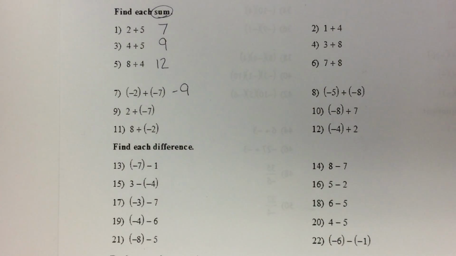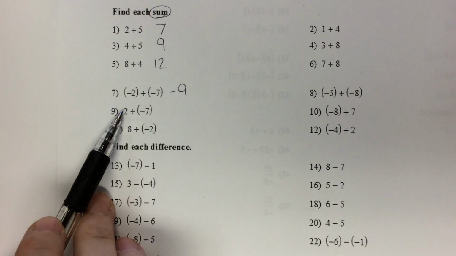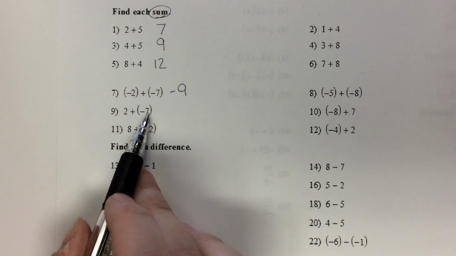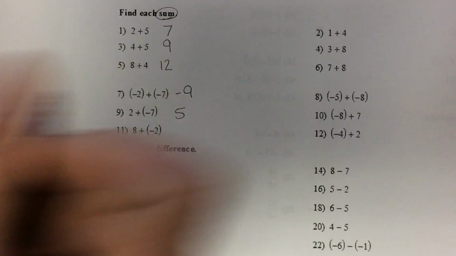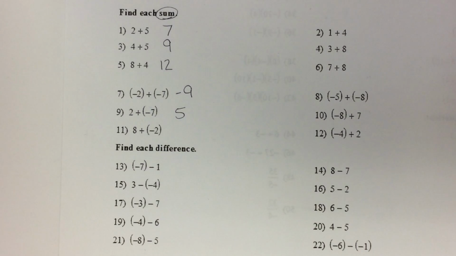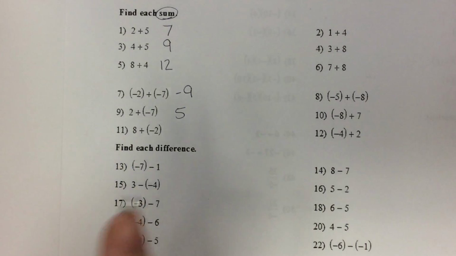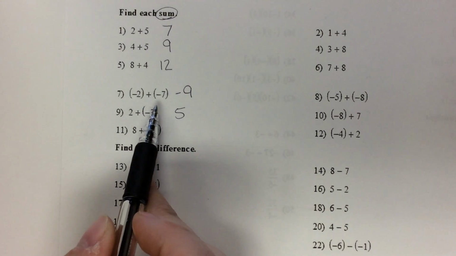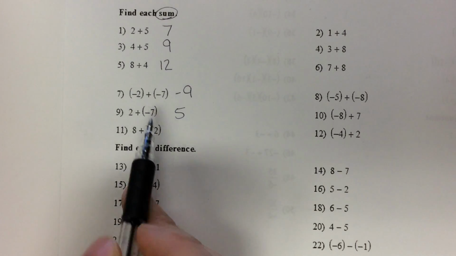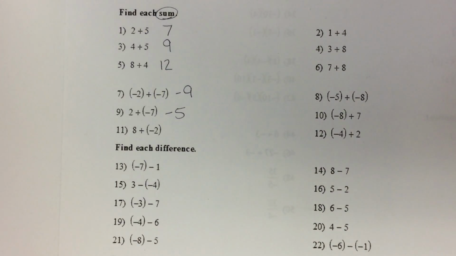Now here, you're going to want to subtract the smaller number from the bigger number, okay? So even though 2 is first, we need to go 7 minus 2, and that's going to be 5. Then we need to keep the sign of the bigger one. So value-wise, 7 is bigger than 2, and the sign that comes with 7 is a negative sign, so that's going to be our answer.